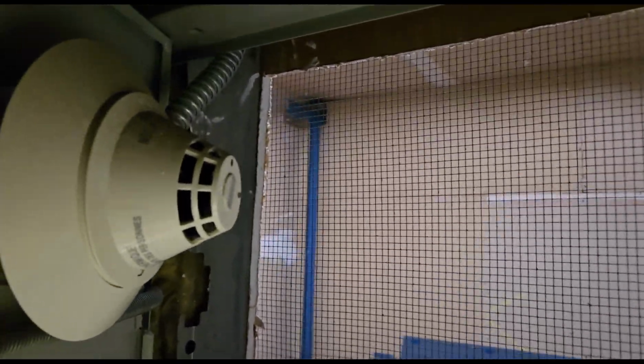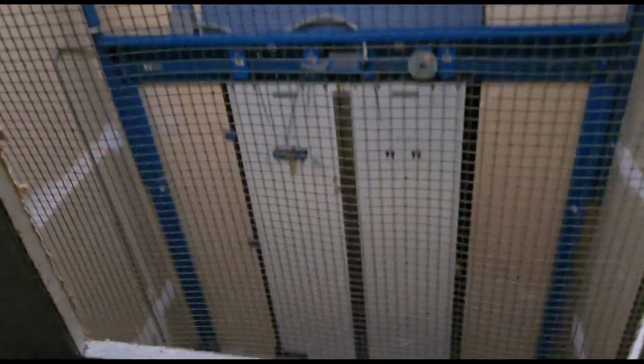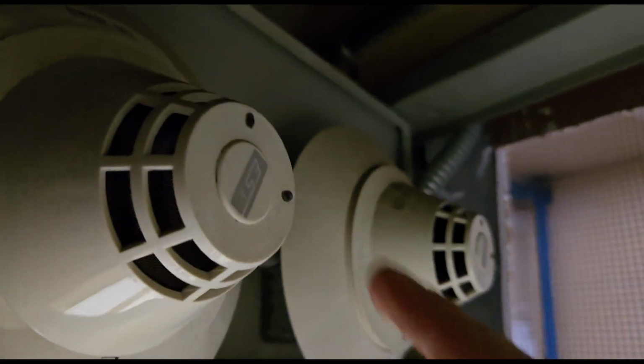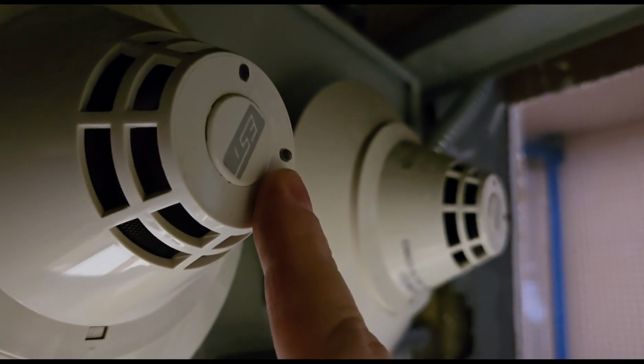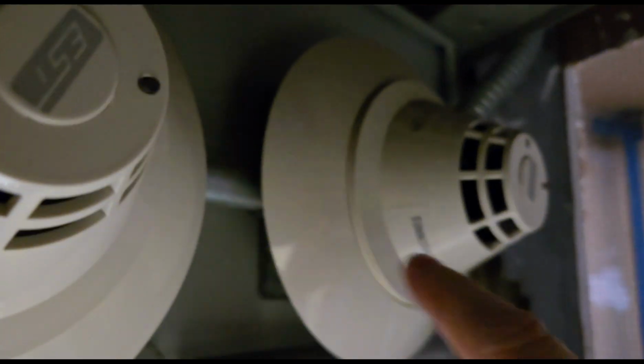Okay. So it sounds like the elevator's already been recalled. So we got our red light flash. We'll just watch it one more time. There we go. So now we do the heat.